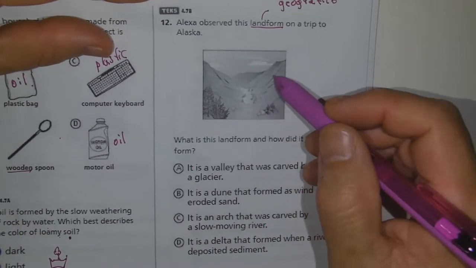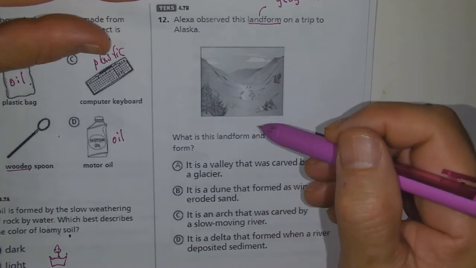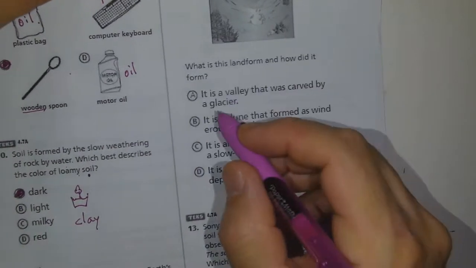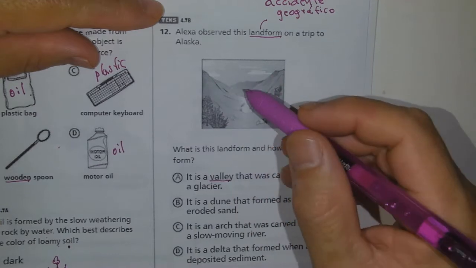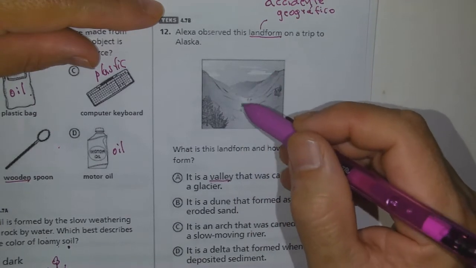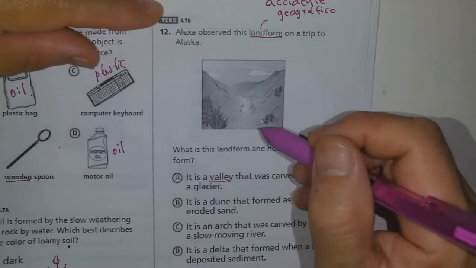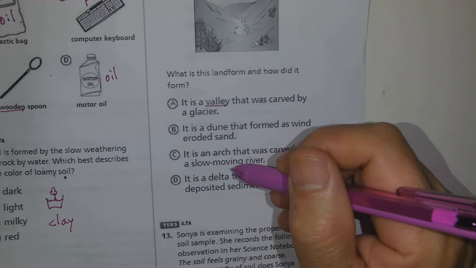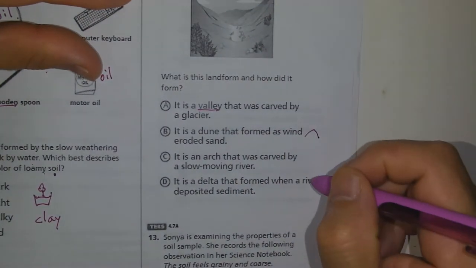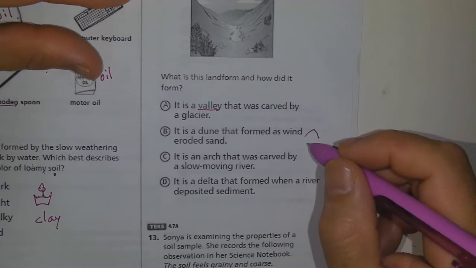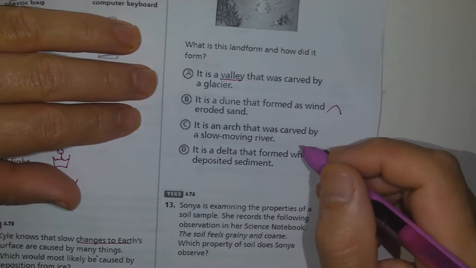Okay, this is a valley, a lowland between two mountains. Here the picture is not very clear, but there are two mountains and most of the time there is a river here in the middle. A lowland between two mountains, it's a valley. A dune is like a hill of sand.